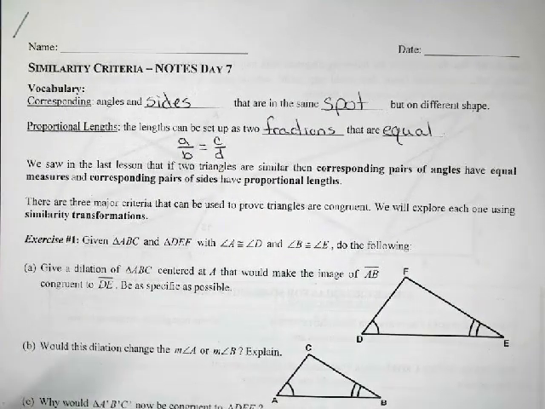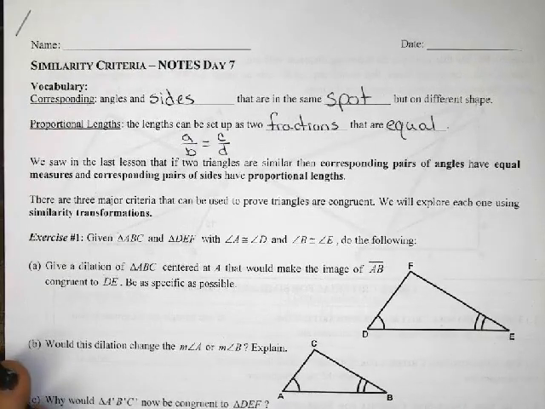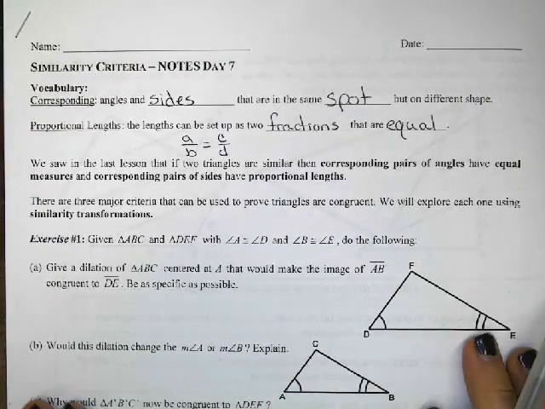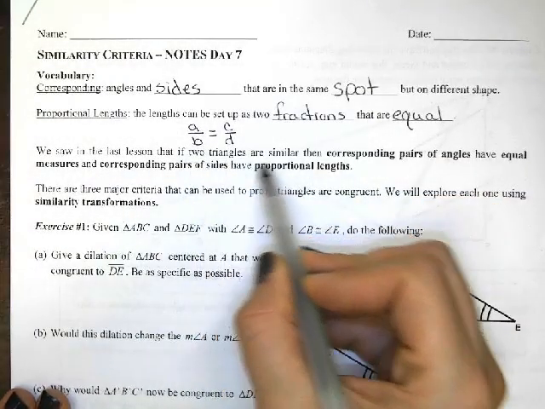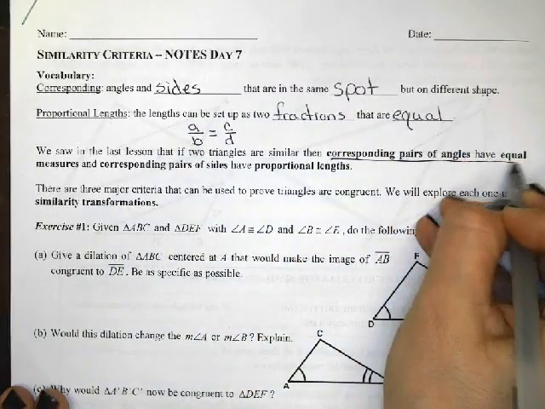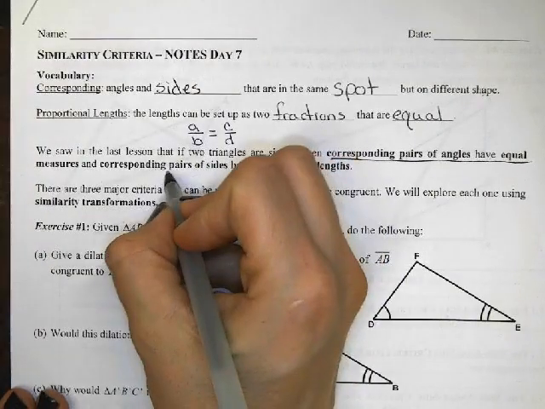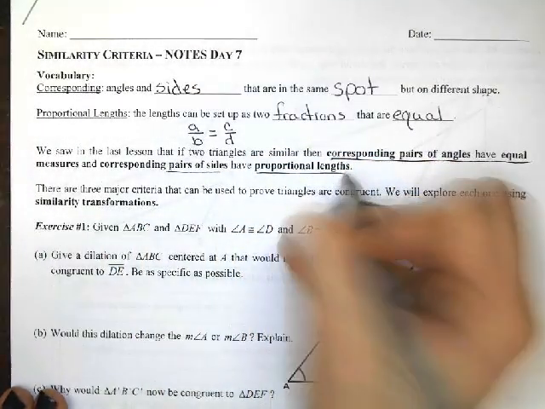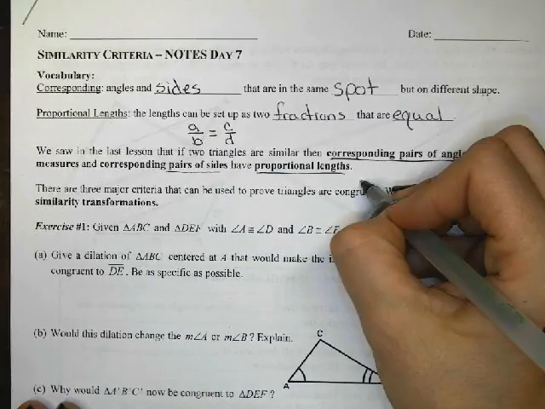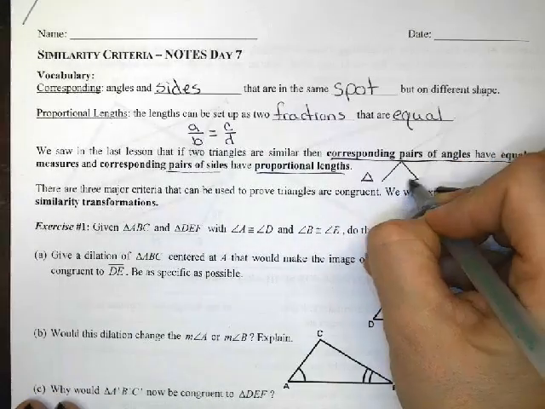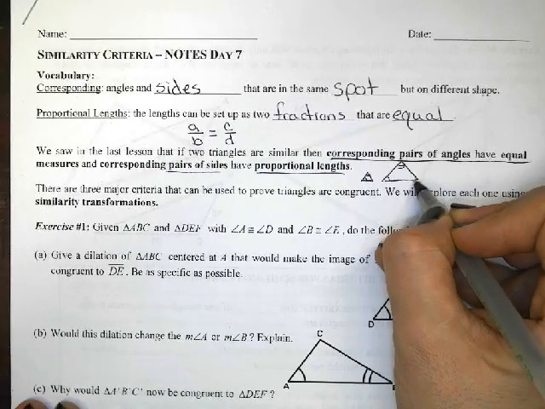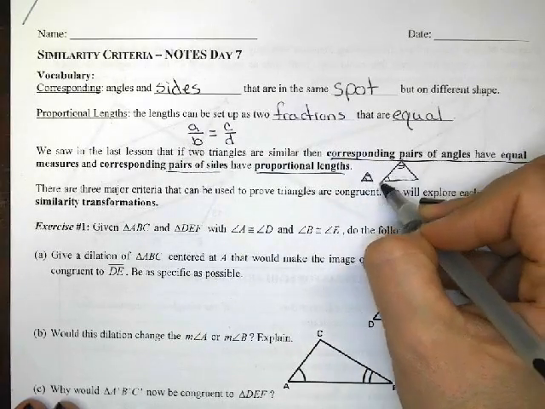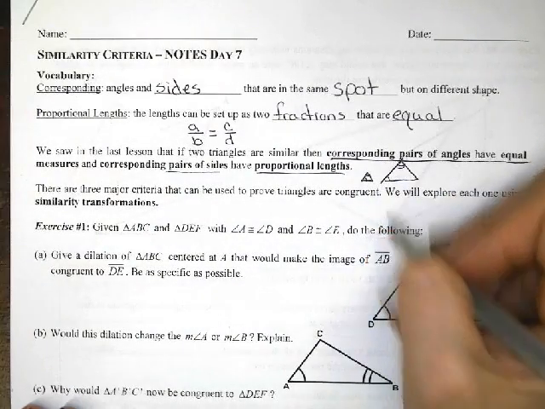Remember, if we're talking about angles, one of the primary properties of a dilation is that the angles remain the same. We saw in the last lesson that if two triangles are similar, then the corresponding angles have an equal measure, but the corresponding pairs of sides are only proportional. Why does that happen? Because if we have a small triangle compared to a big triangle, yes, the angles will be equal, but the side lengths, this side is nowhere near the same measure as this side length here.